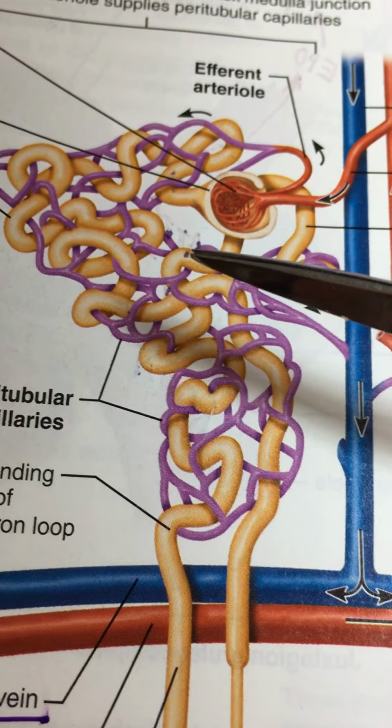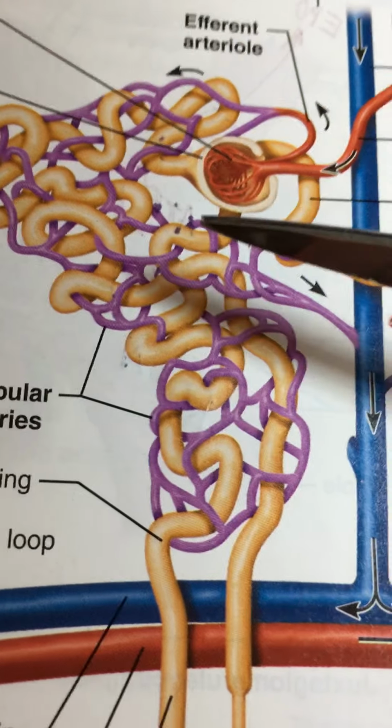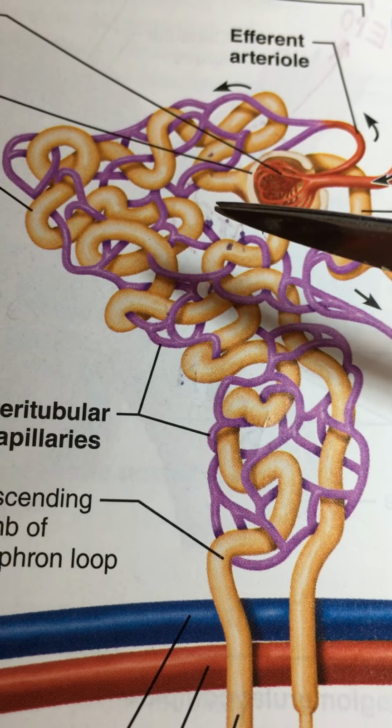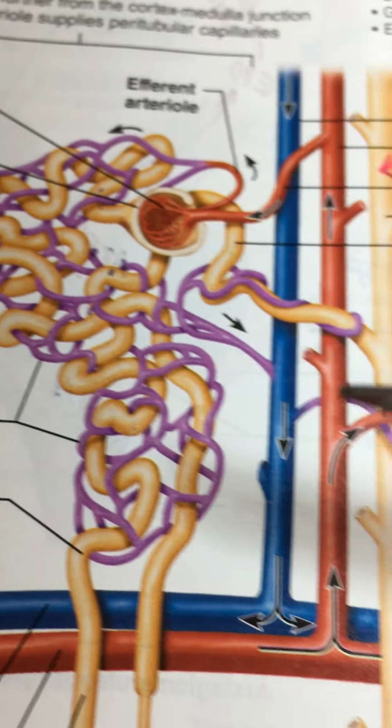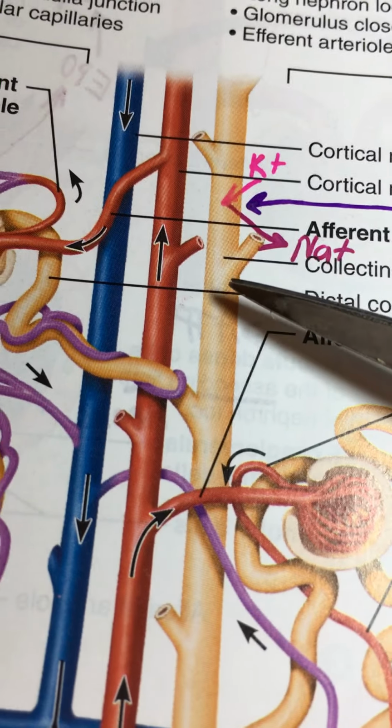Anyways, what we're doing here is this is just all basic stuff that we've looked at before in the digestive system. I've added a few little things here.